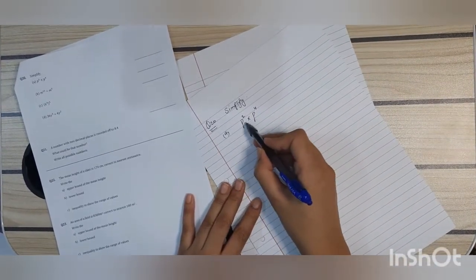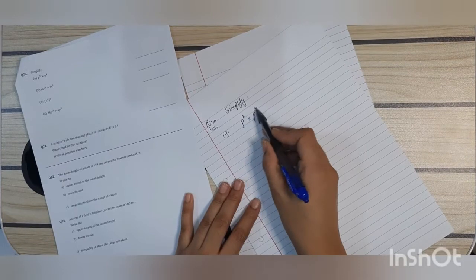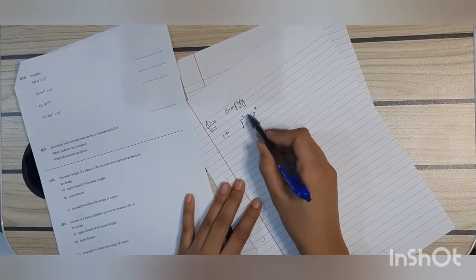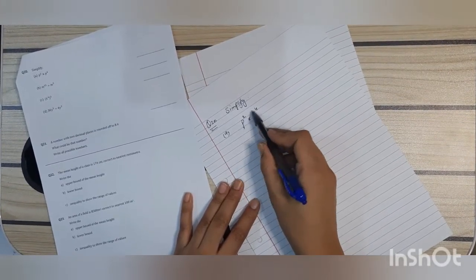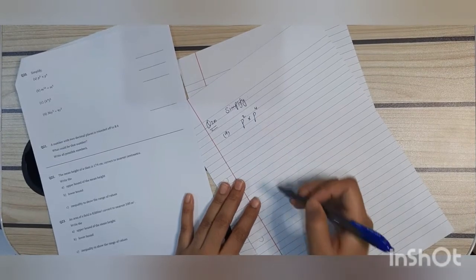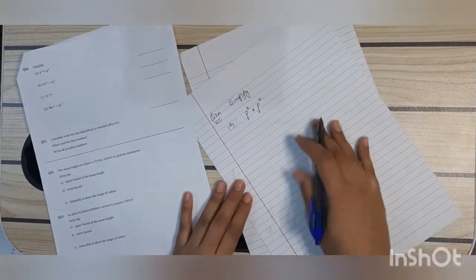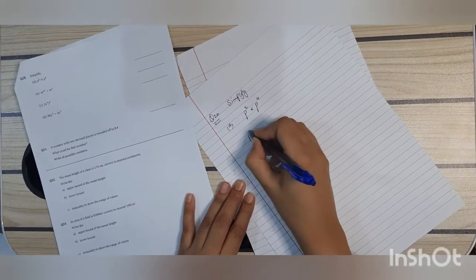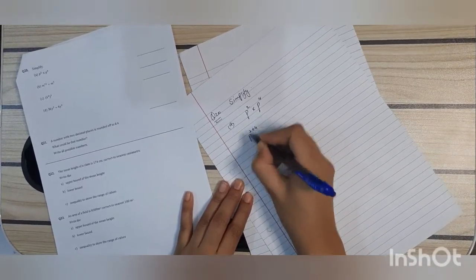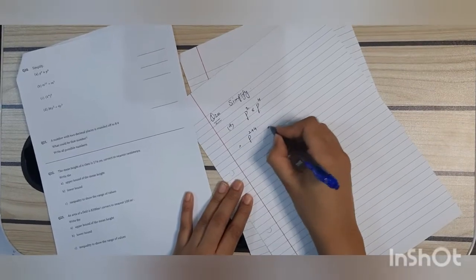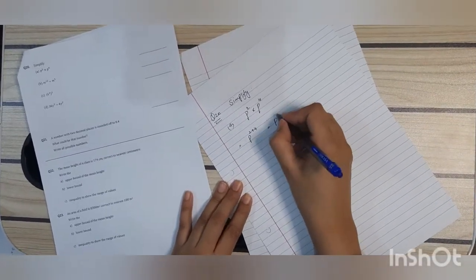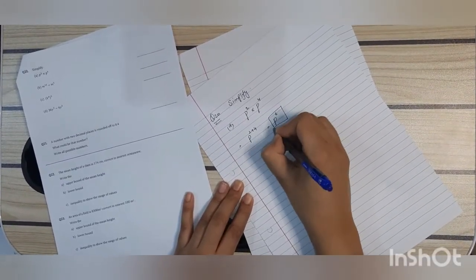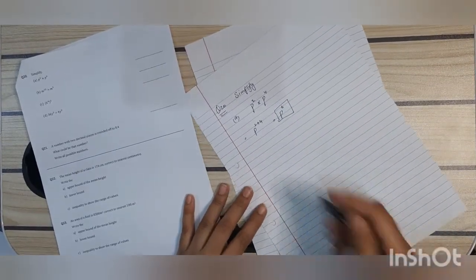If they are being multiplied, then the powers will be added. If they are being divided, then their powers are subtracted. This is the rule in algebra. So we can write it as p to the power 2 plus 4. The powers will be added and we get the answer, which is p6.